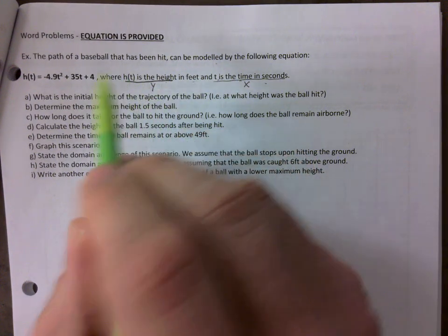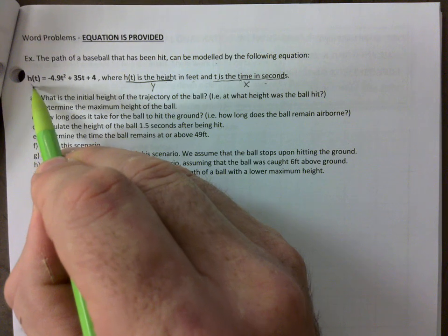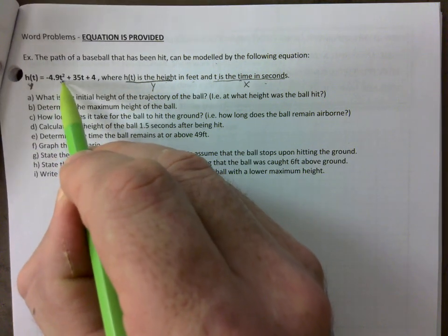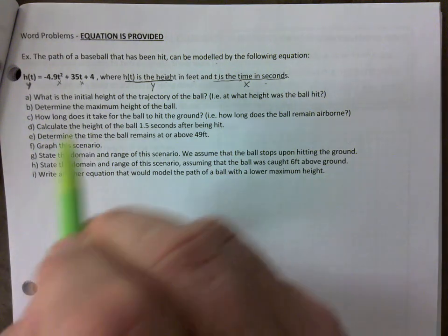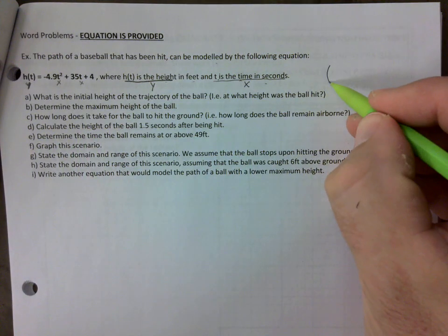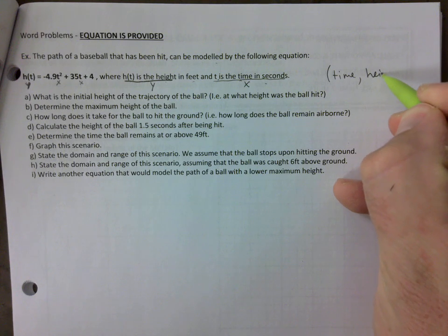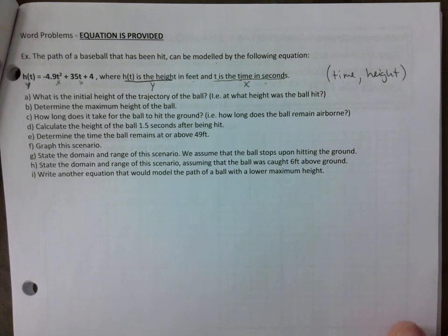You know that because the y is always on the left side, and the x is always on the right side. So right now, I want you to write this down: every single point is going to be time and height. Every single point you find is going to correspond to the time it takes for this projectile to get to a certain height. That's just the bottom line here.